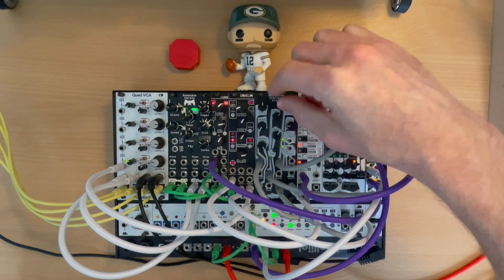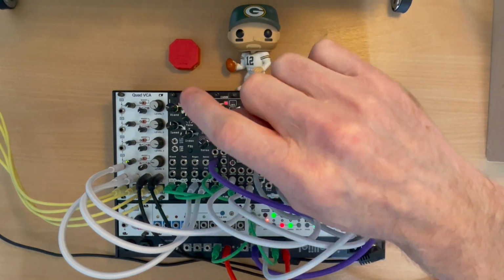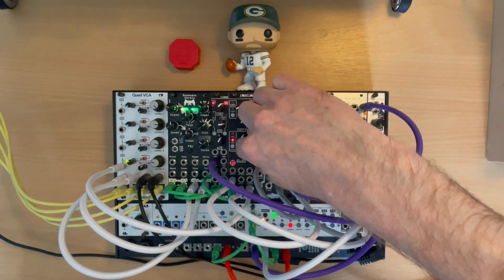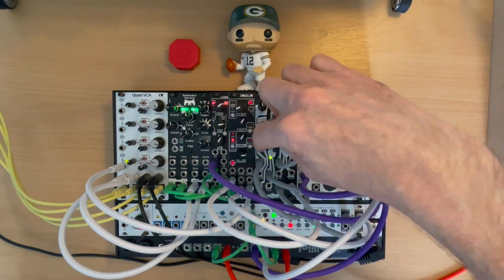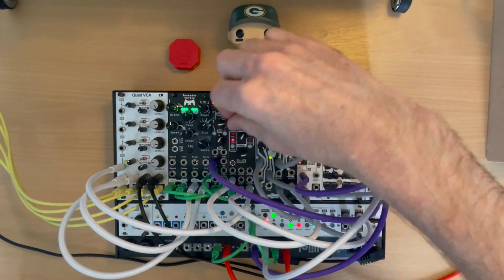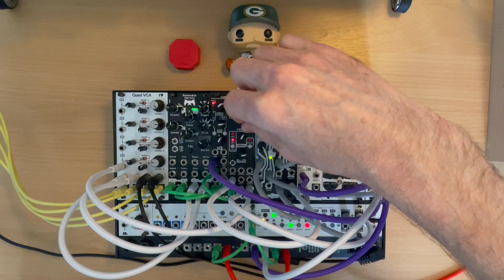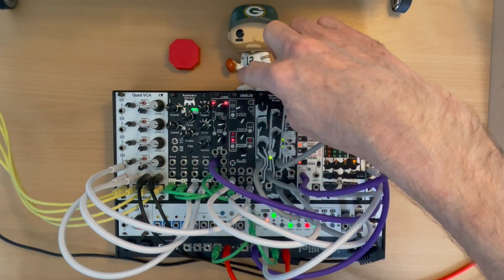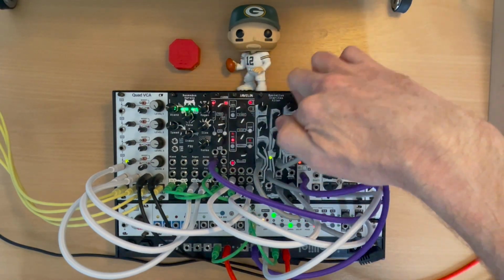But the reason I'm going through Javelin is because I can really tighten up that filter. Sorry, really tighten up that envelope output without ruining the sound on here.